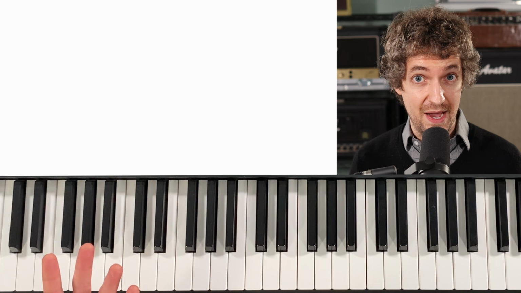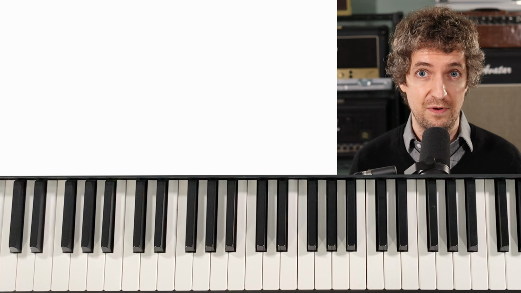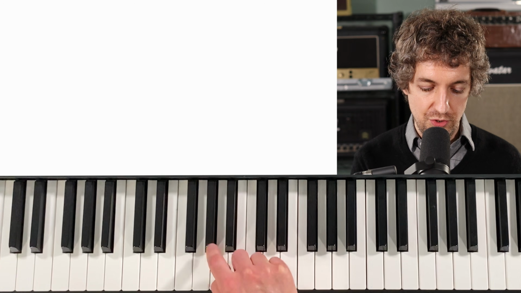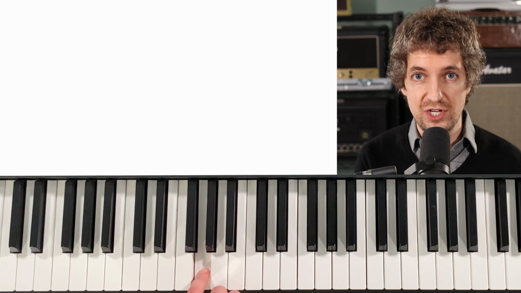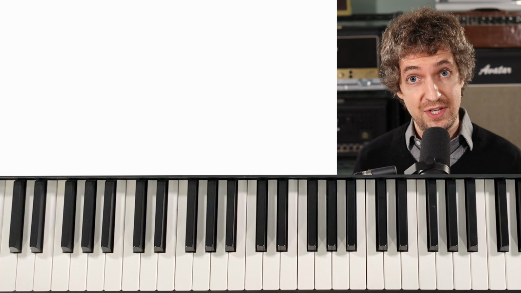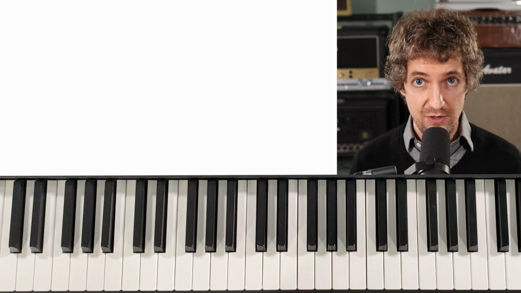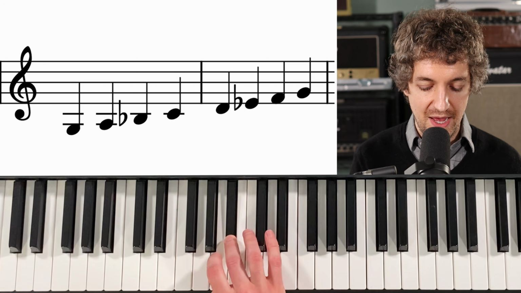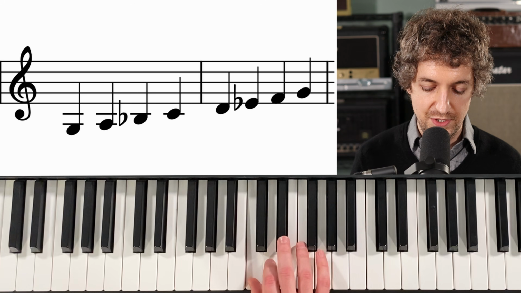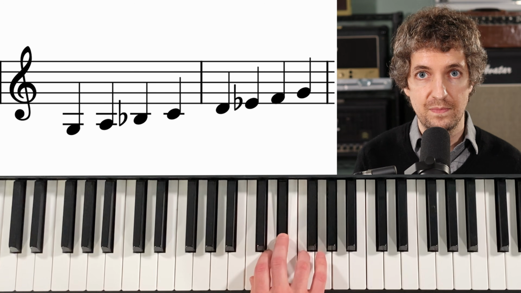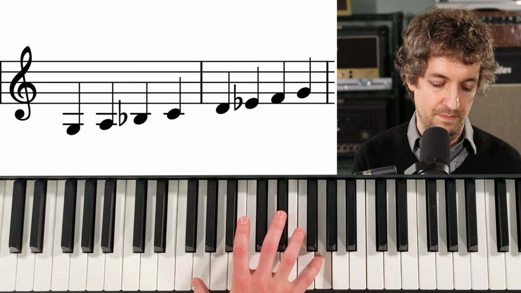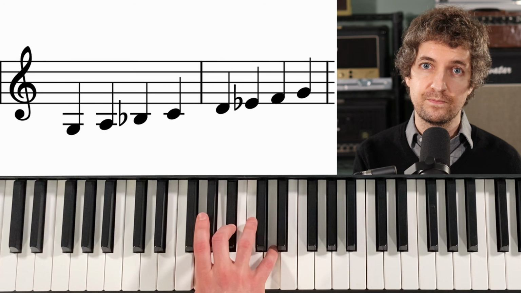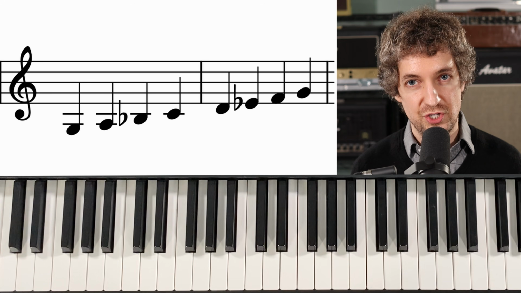Now the way that we find the relative minor is by counting down 3 half steps from the root note of the major key. Okay, so here's B flat. 1, 2, 3, we arrive at G. So G minor has the same 2 flats as B flat major. Here's how we play a G minor scale. G, A, B flat, C, D, E flat, F, G. And there's the key of G minor.